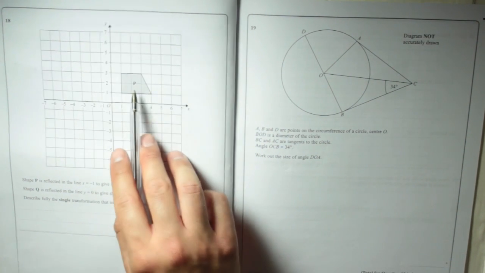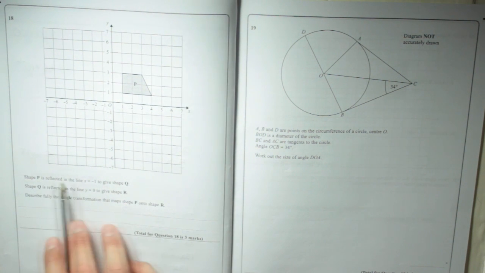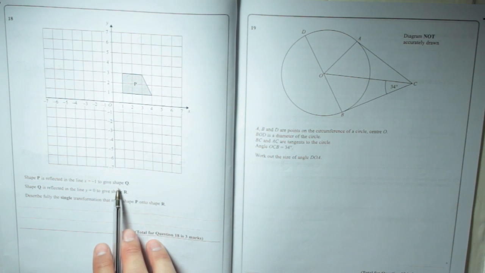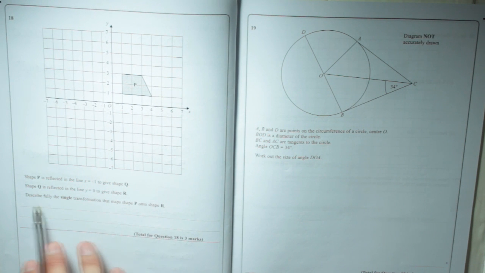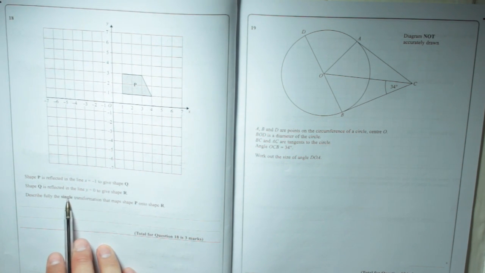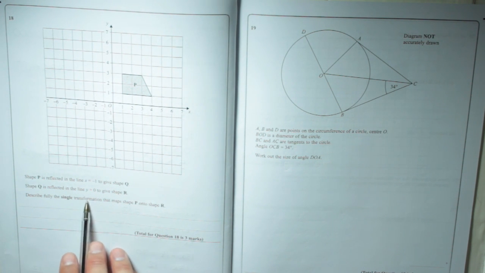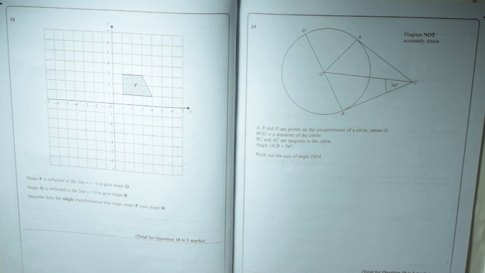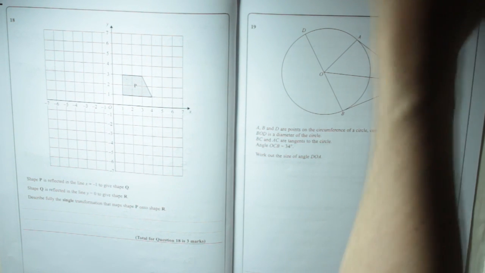Okay, now we have a transformations question. You've got shape P on a grid there, and then it tells you a few things that happen to it. Now, it's not actually telling you to do it, but it is always best to do it to see what happens. And then the final question is, it's asking you to describe fully the single, and that's important, and it's in bold, single transformation that maps shape P onto shape R. Well, we don't know what shape R is yet, so let's find out.